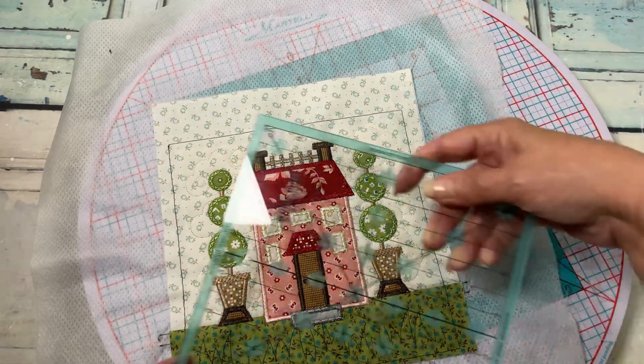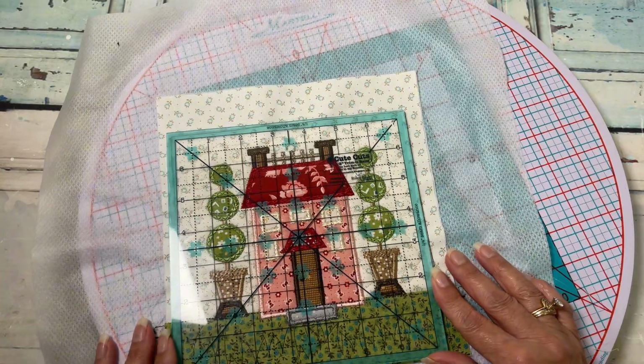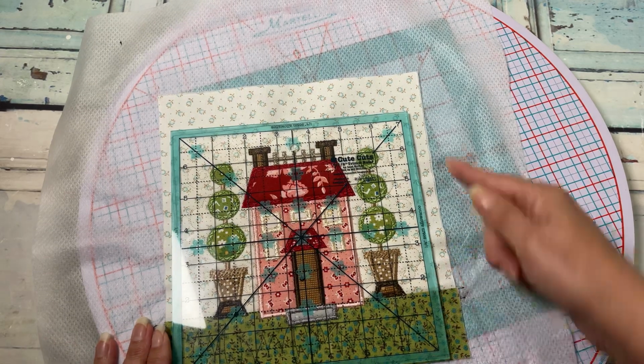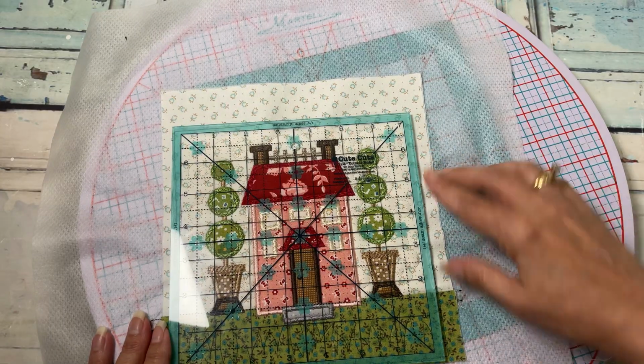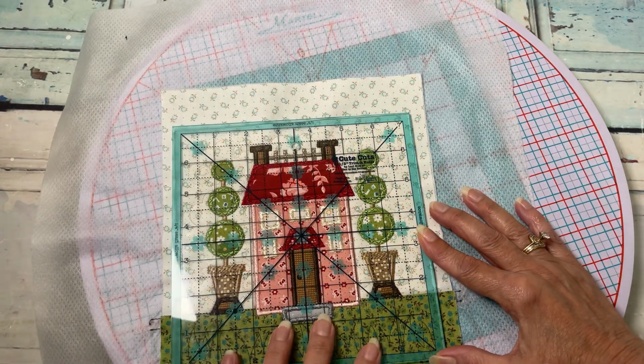And so when I line my ruler up to the 1.5 inches, I'm going to line up the right side right with the top and the bottom of that tack down. And I'm going to show you two things.